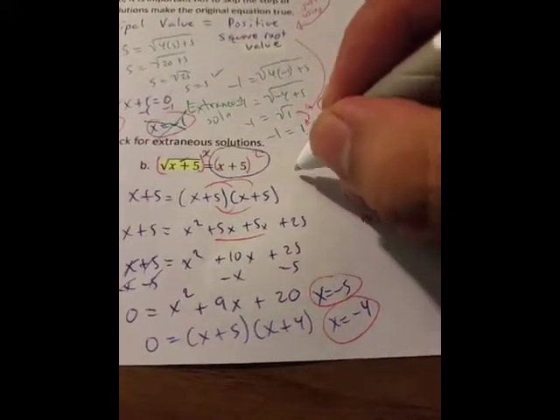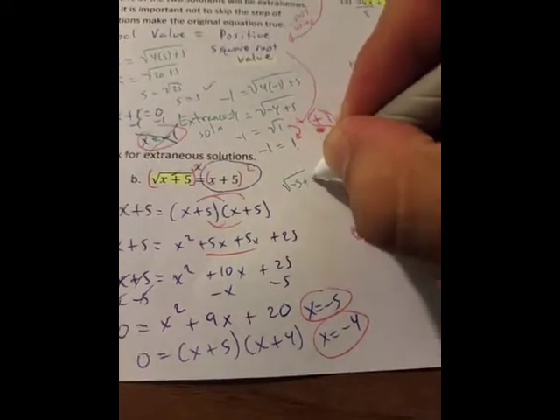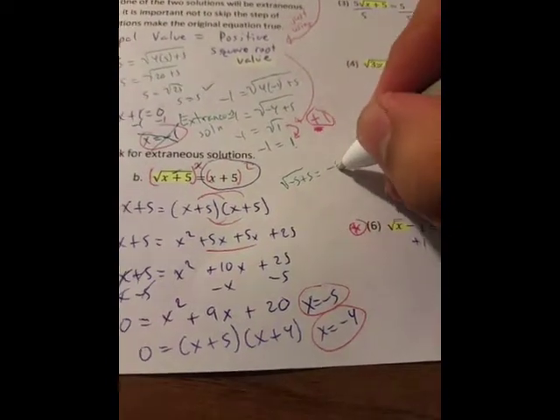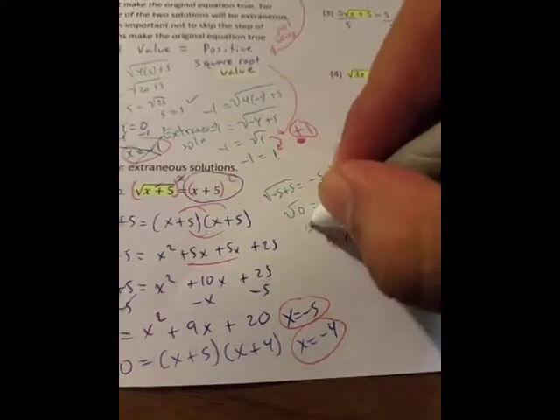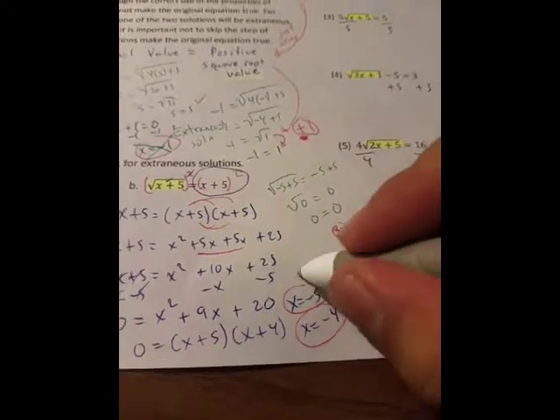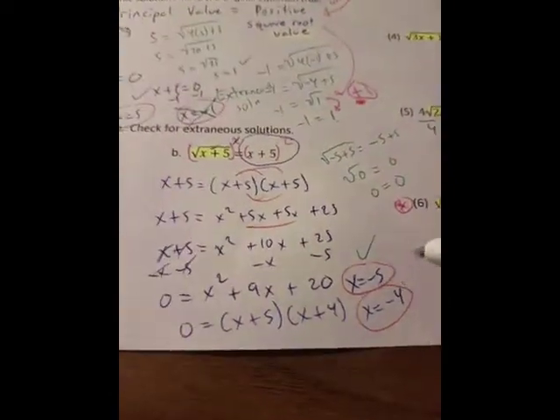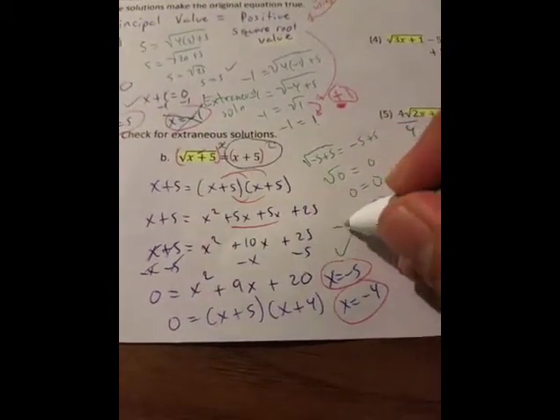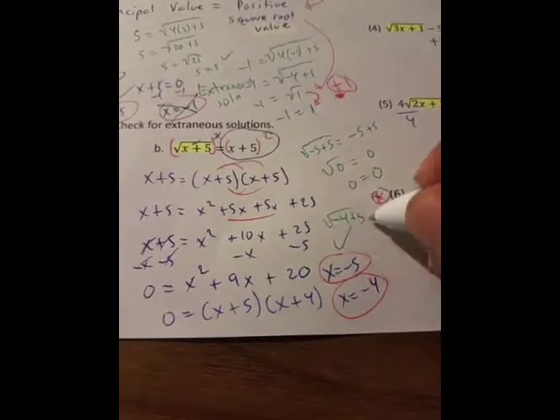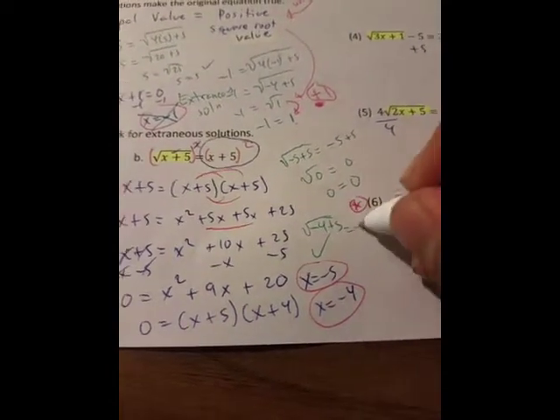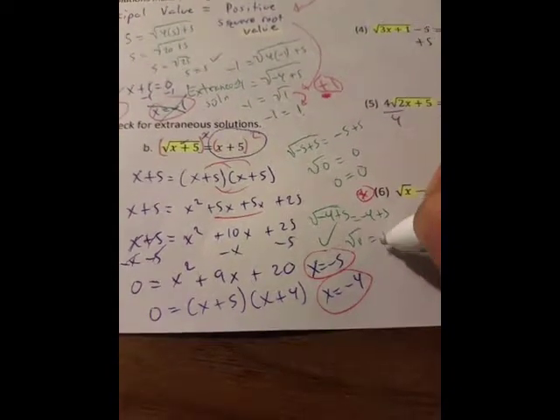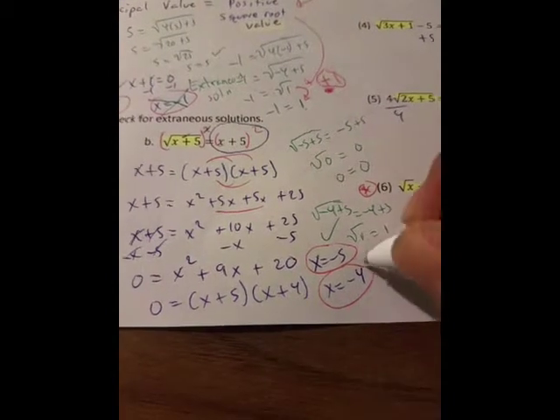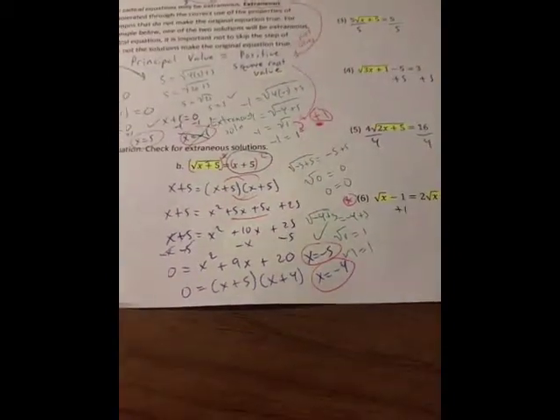So -5 first. The square root of -5 plus 5 equals -5 plus 5, and actually this works out nice. The square root of 0 equals 0, and yes, 0 equals 0. Check. Now for this one, -4. So -4 plus 5, the square root, equals -4 plus 5. This is the square root of 1 equals 1. Oh, look, nice. 1 equals 1. No extraneous. They both work out nicely.